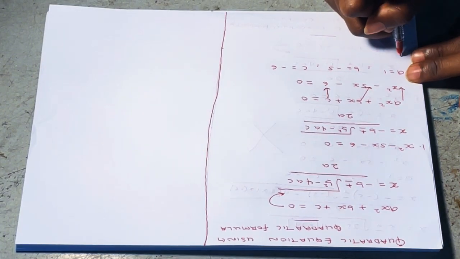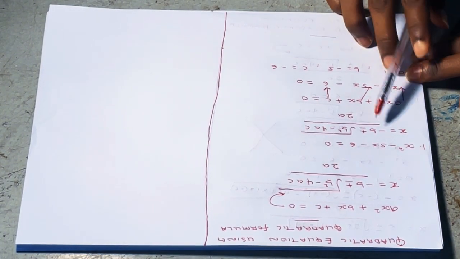Then we go on with the quadratic formula, which is x equals, now we have minus b here.